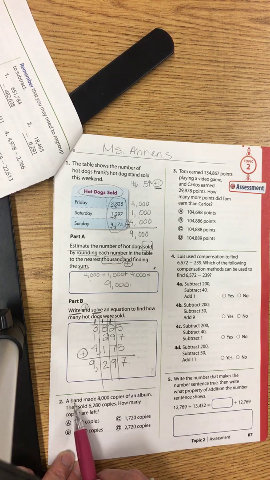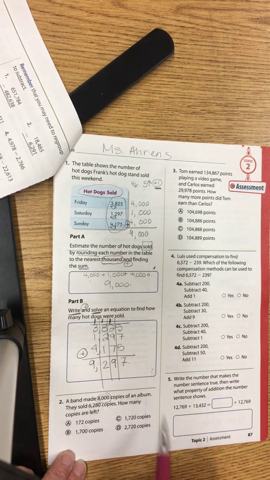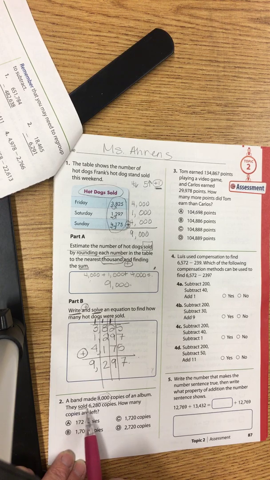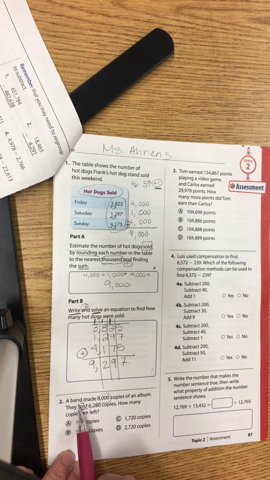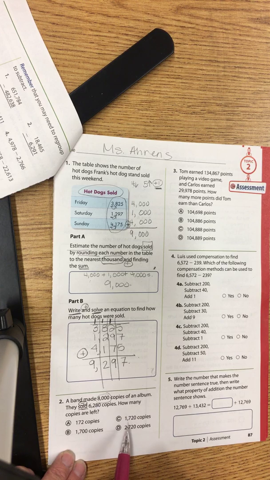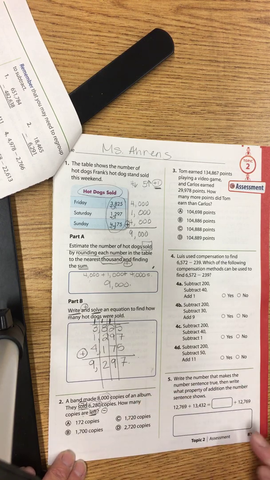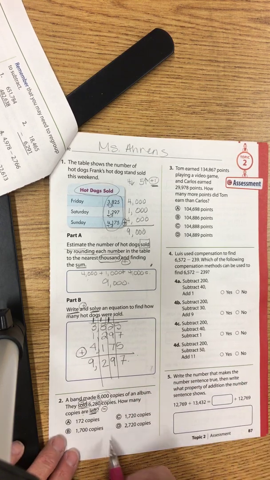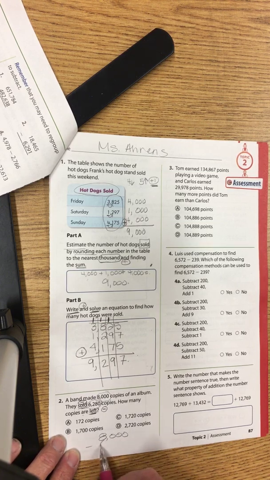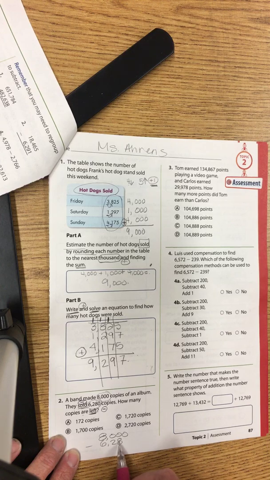Number 2, a band made 8,000 copies of an album. They sold, which means we're subtracting, so you put your subtraction button above, 6,280 copies. How many copies are left? Left means we're finding the difference. So again, I'm putting a subtraction button to remind me I'm finding the difference. I need to write my equation. 8,000 minus 6,280.